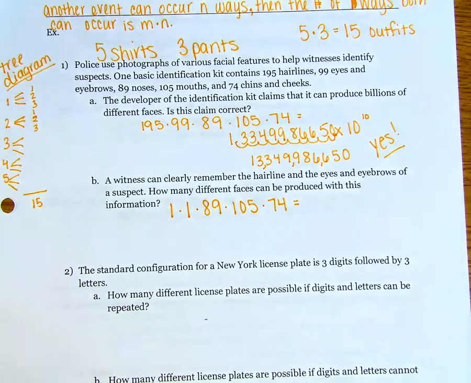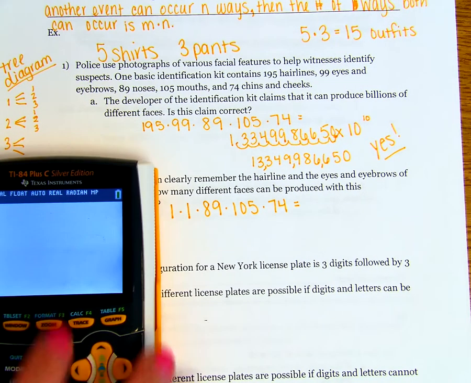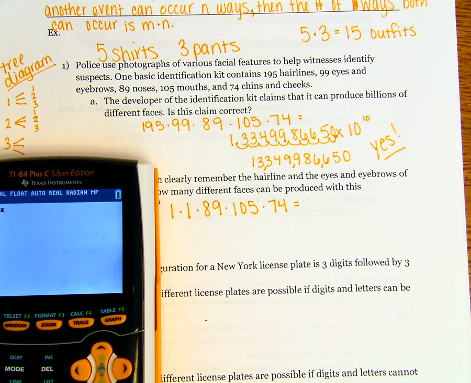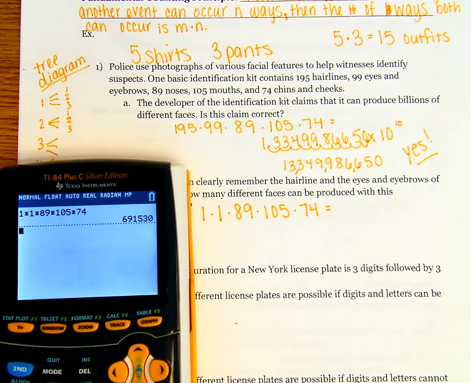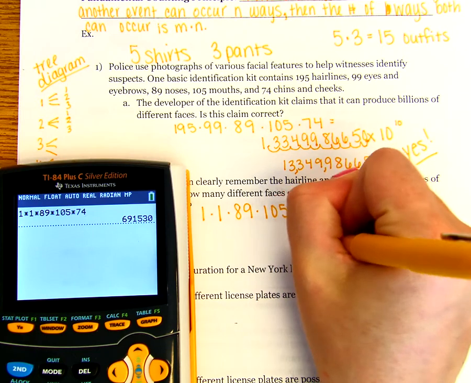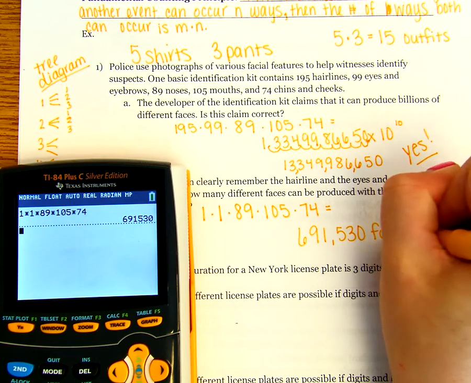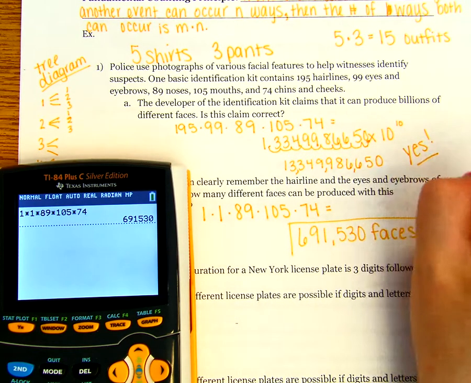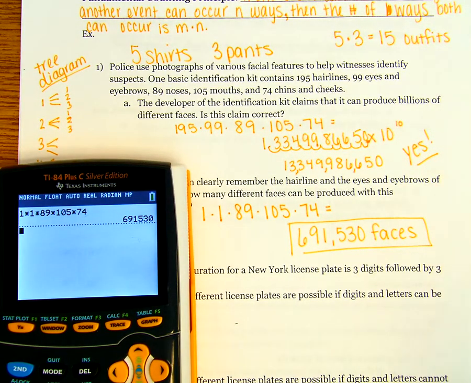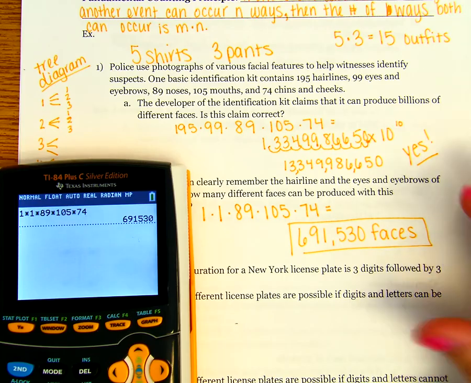So now we're going to multiply these 5 numbers together to figure out how many different faces she could create. So we multiply this together and we get 691,530 faces. So even if you know some of the characteristics of the suspect here, you still have a ton of faces to pick from.